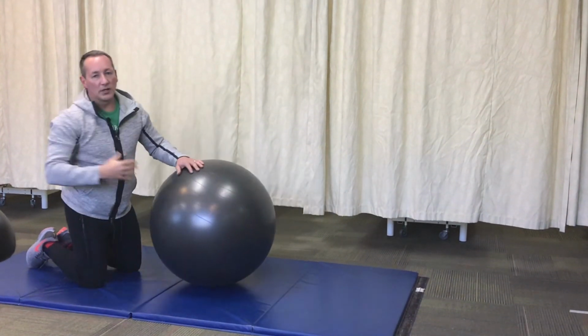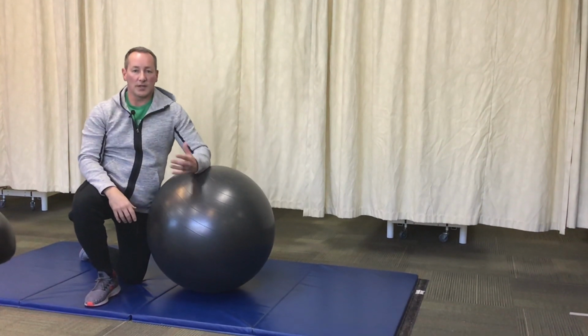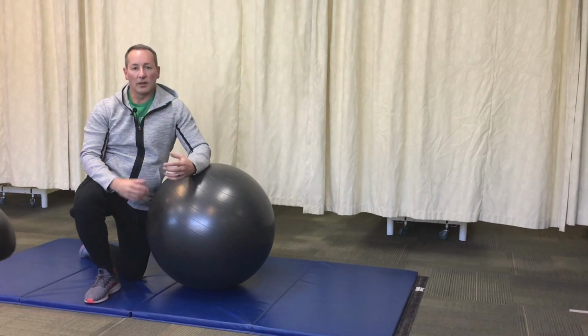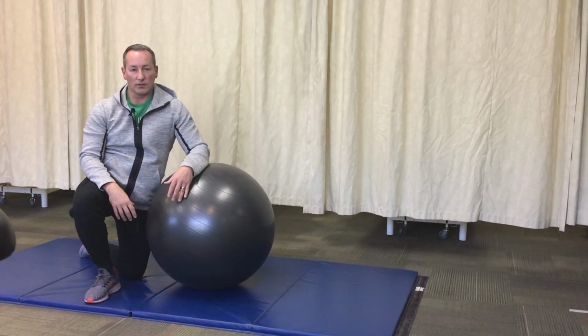So that's the combination of movements that will push that rib towards the end range of inspiration, and then when you add those inspiratory breaths, you're going to get that rib mobilizing itself in the stretch position.